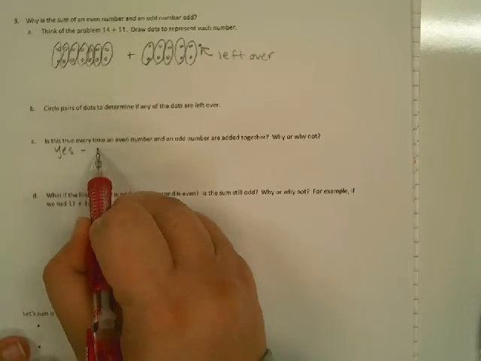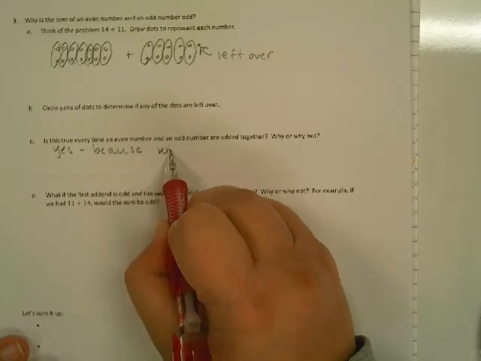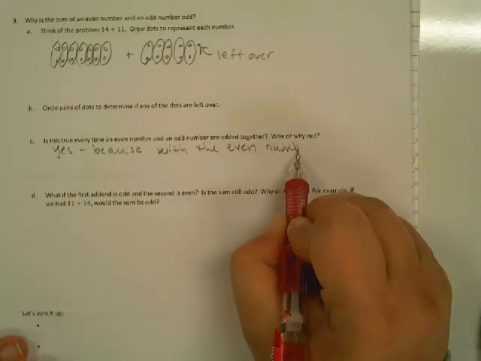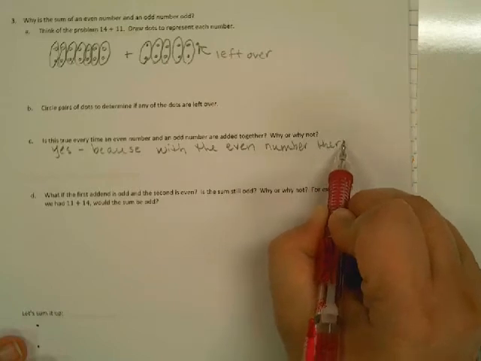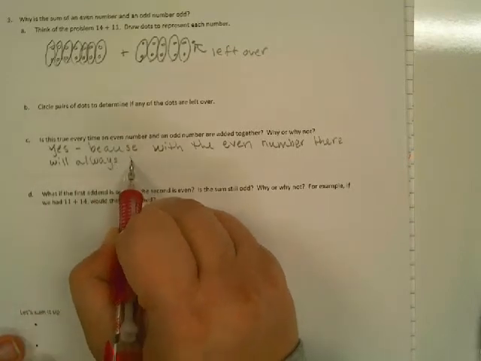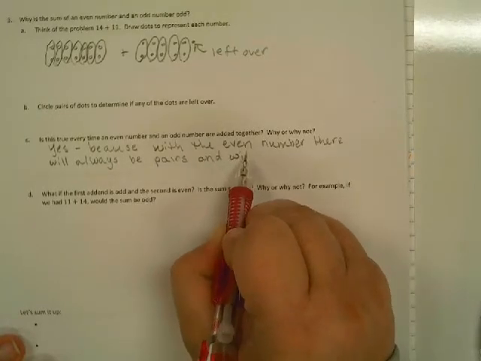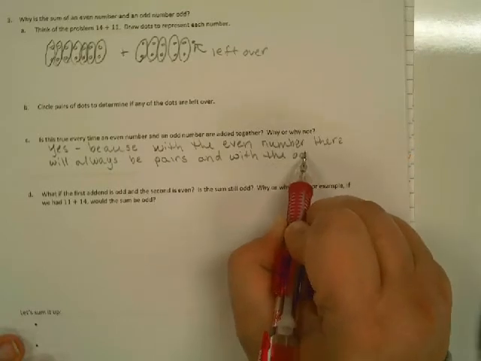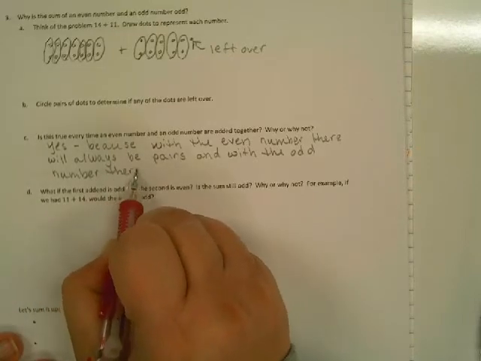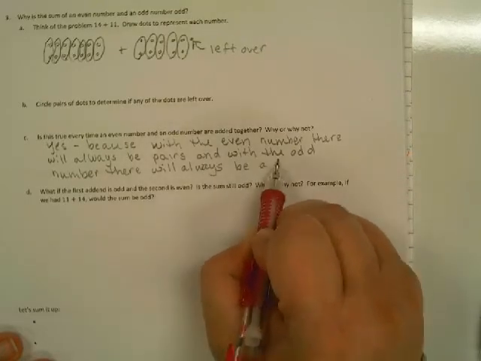Yes, because with the even number, there will always be pairs, and with the odd number, there will always be a leftover.